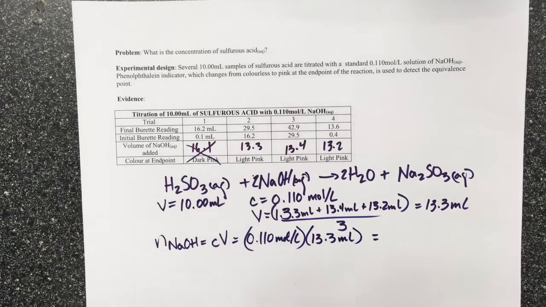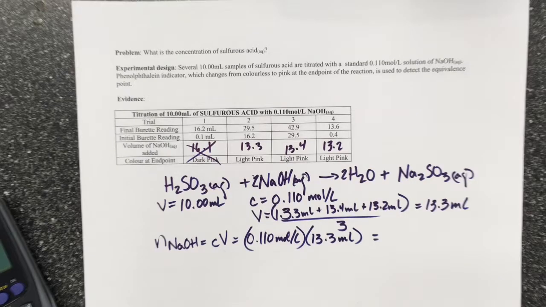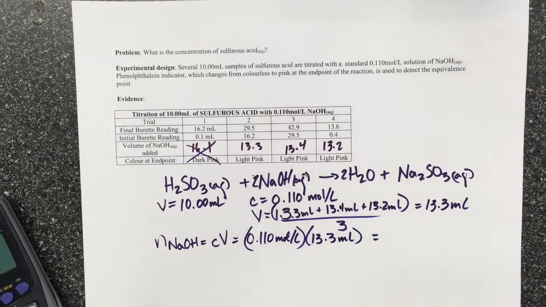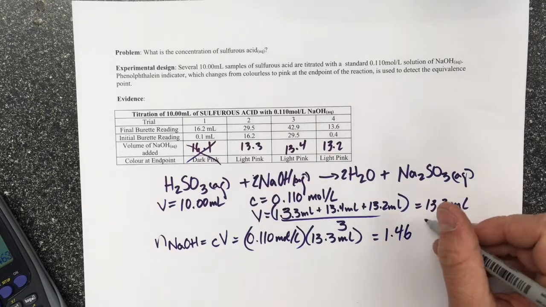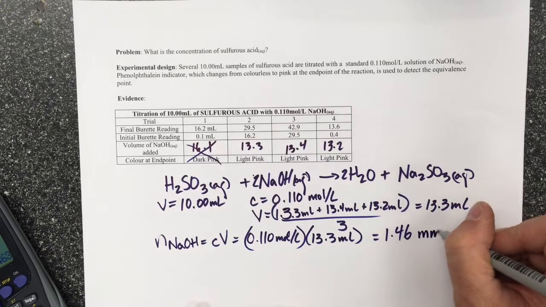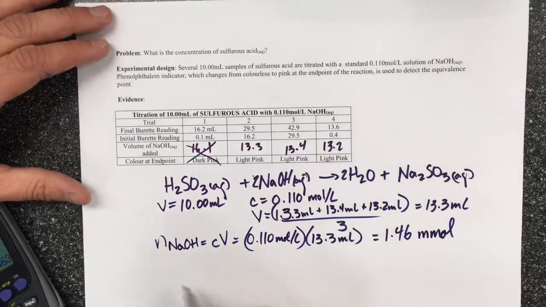Now in this titration, I'm going to use the milliliters. I won't bother converting it to liters. The reason is that I'm going to be dividing by milliliters again. It cancels out my millis. So I've got 13.3 times 0.110, and that gives me 1.463, but I'll just write down 1.46 millimole of sodium hydroxide.